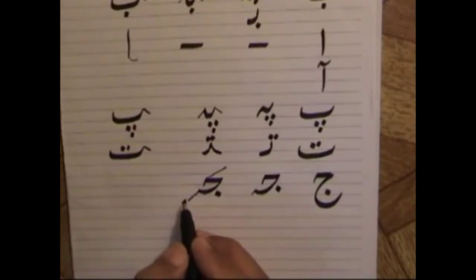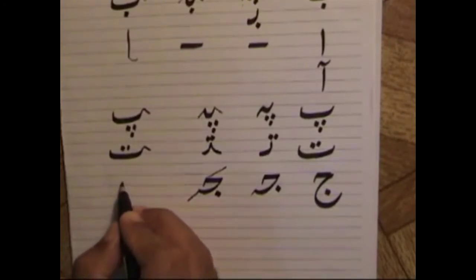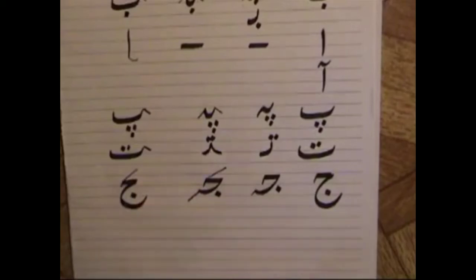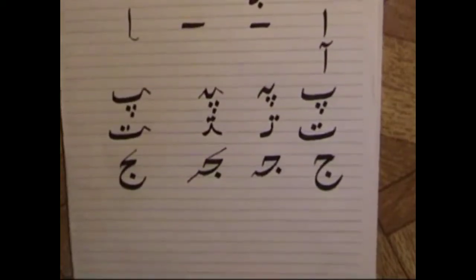And in the final position, jim and connector in the beginning. The same is true for che, he and he. So these are the connectors.